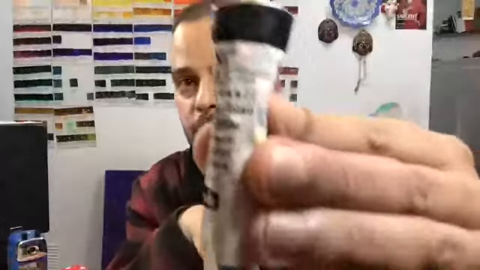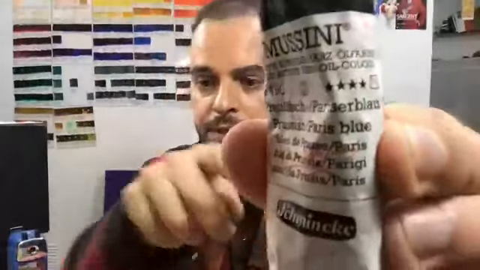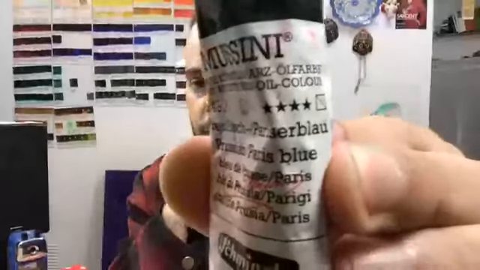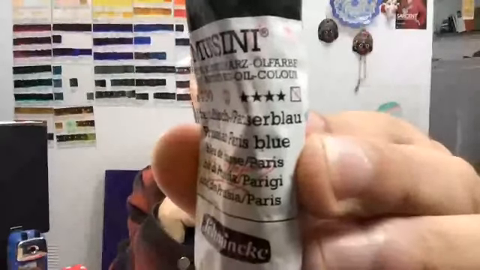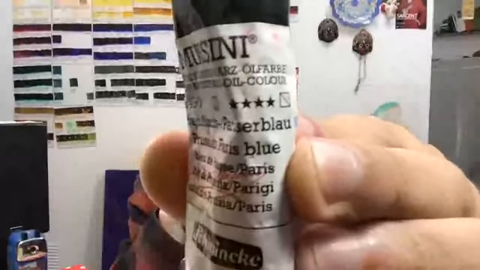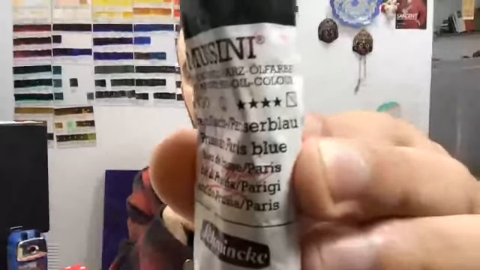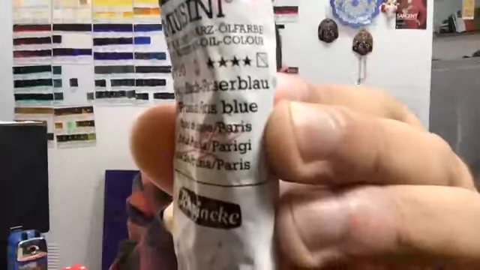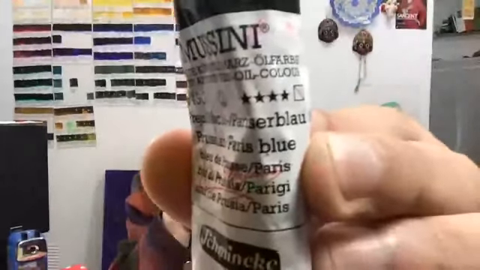The next step that you need to learn is how many stars do you have on the tube. So Schminke uses a system that goes between 1 star, which means it's a very fugitive color, it will fade, and 5 stars. 5 stars should mean that the color is totally permanent. This one is 4 stars. So as you can see, for artistic use, you must check the light fastness on the tube. Because Mussini, the brand I was showing you, they do many different colors, and different colors will have different light fastness.